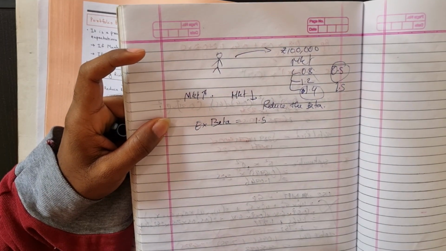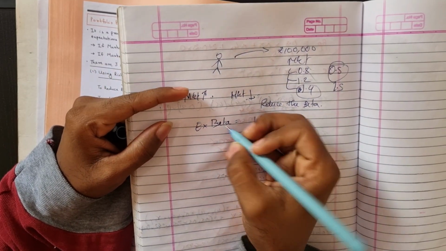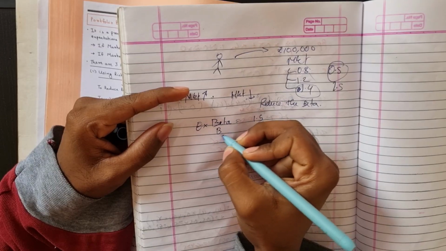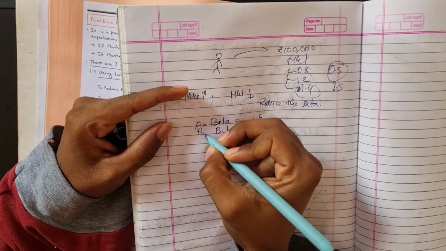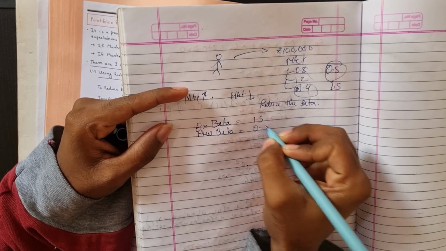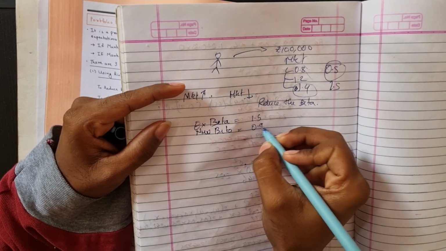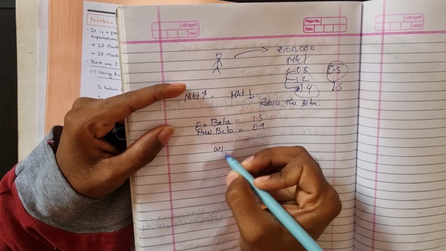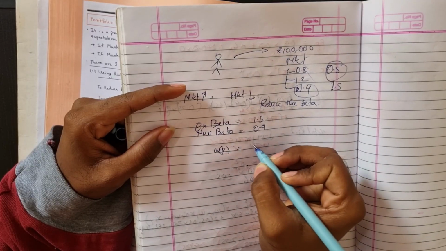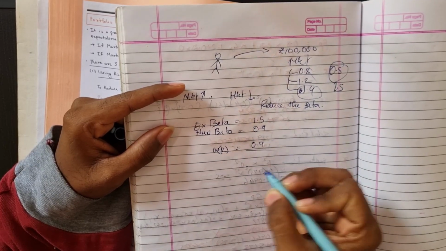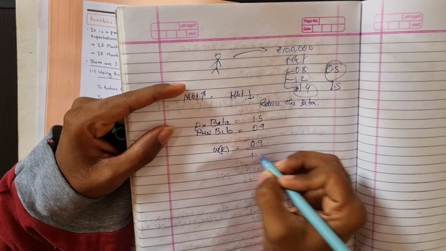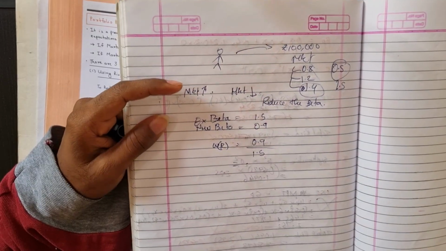We want to reduce the beta. Let's suppose our required new beta is 0.9. So how will we calculate this? We will calculate the risky portion of the security. Weight of risky portion is equal to required beta, 0.9, divided by my existing beta, 1.5. So how much are we getting here?